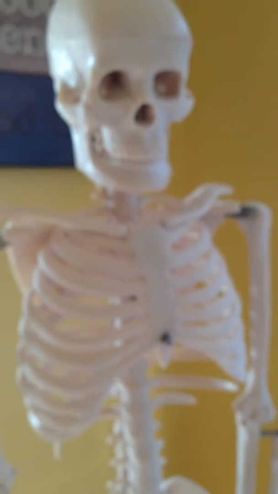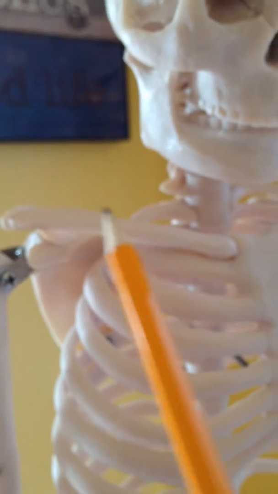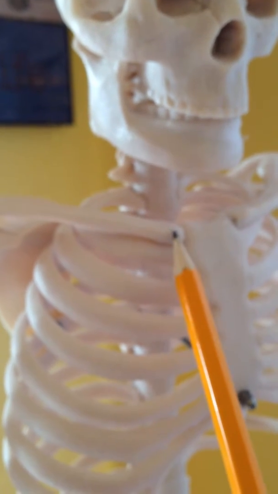Hi, today we're going to start with the appendicular skeleton. So here we're going to start with the pectoral girdle, which we're looking at the clavicle. Here is the acromion end, and here is the sternal end.